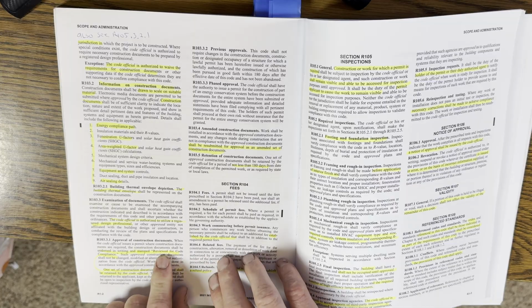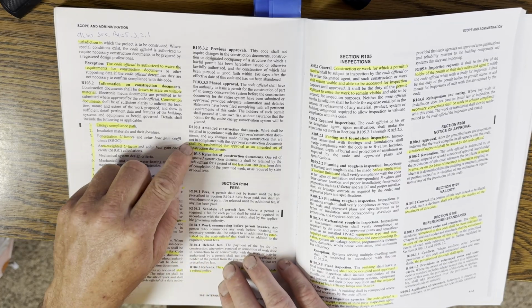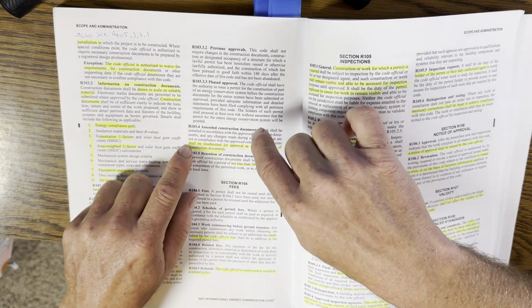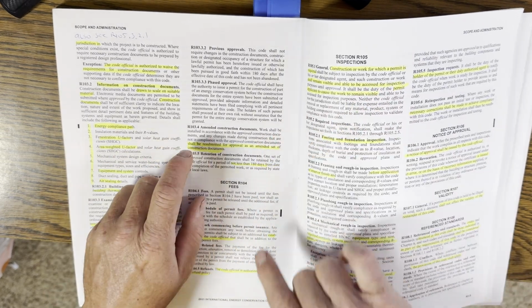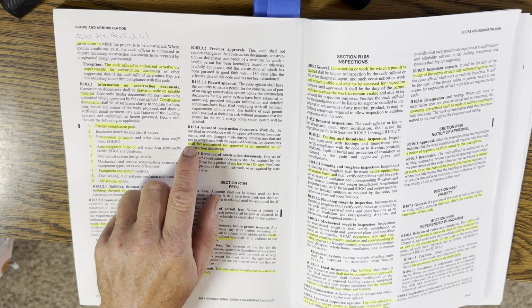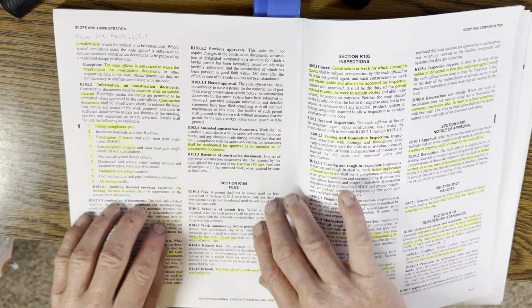The plans need to be stamped, reviewed for code compliance. If you have some work going on that you don't have a permit for, or is not in your original plans, you need to resubmit documents for approval.